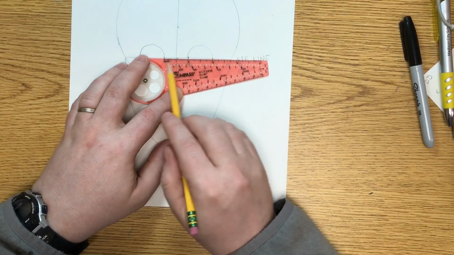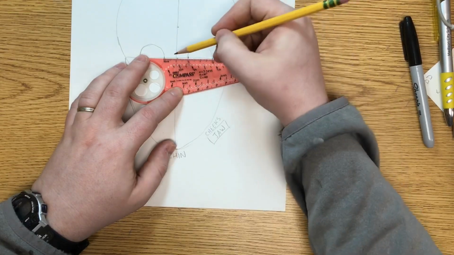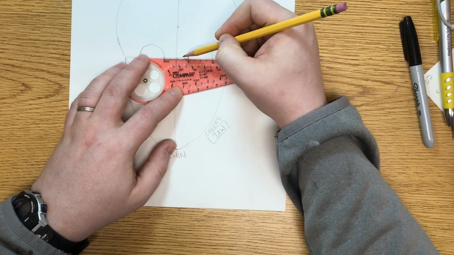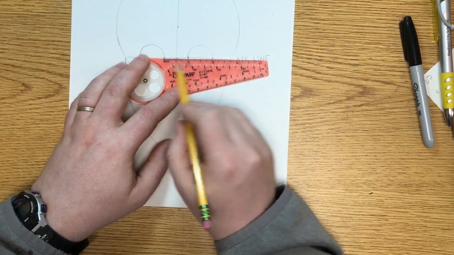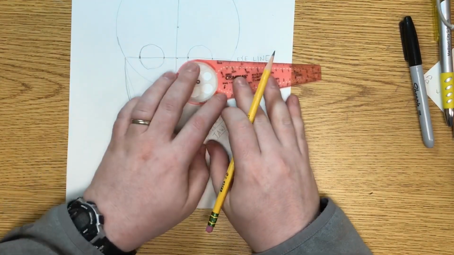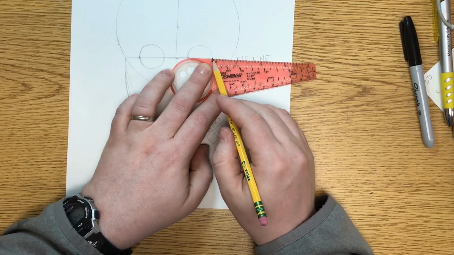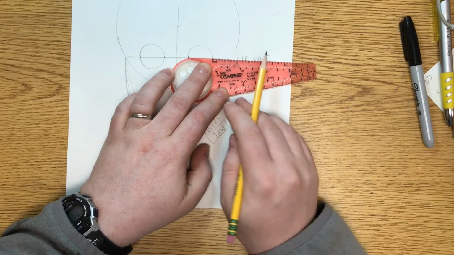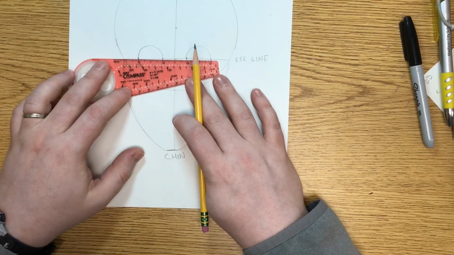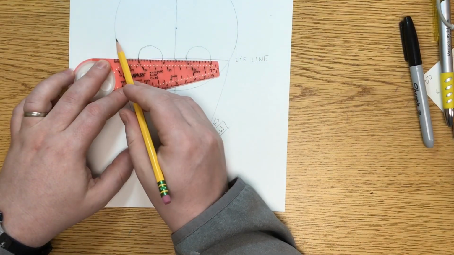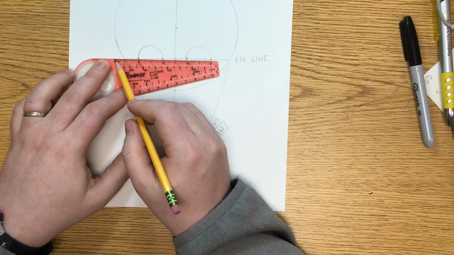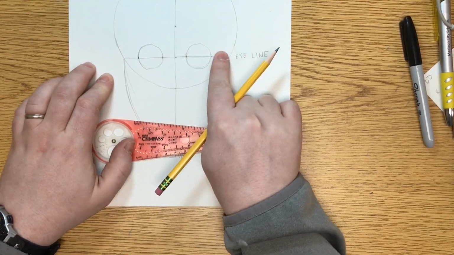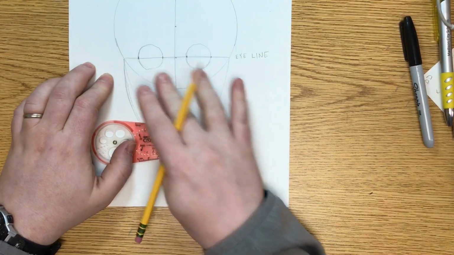There's 1 inch between the two eyes, or half an inch on this side of the center line and half an inch on this side of the center line, adds up to 1 inch total. And if you look from the edge of the eyeball to the outside of the head, that's another inch. Again, on this side, from the outside of the eyeball to the edge of the head, there's another inch. So that's 1, 2, 3, 4, 5 inches, or 5 eyeballs wide.